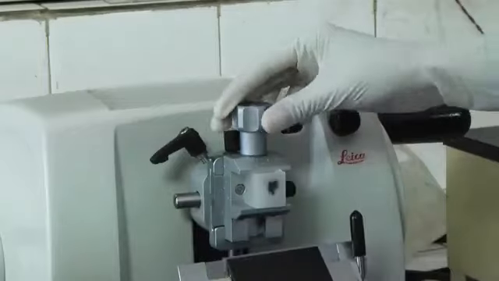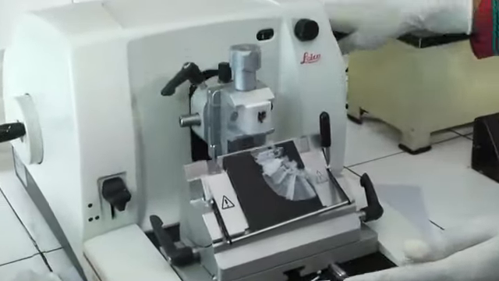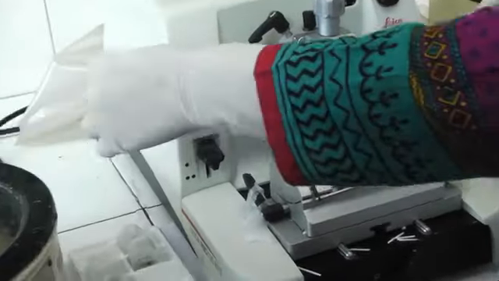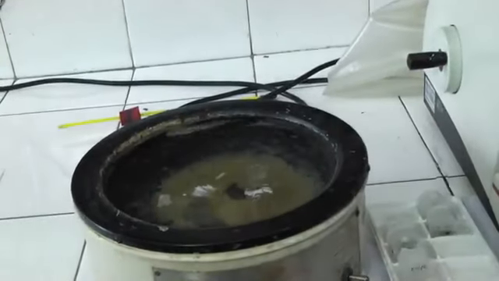After sharpening the microtome knife in the knife sharpener, each block of tissue is fitted in the microtome machine. Sections are cut at 4 to 5 micron thickness. Ribbons of good sections are selected and floated and flattened on lukewarm water in a water bath.